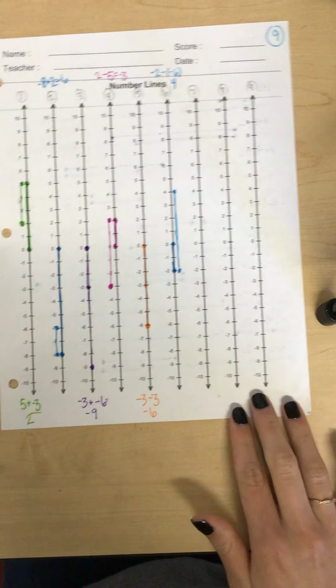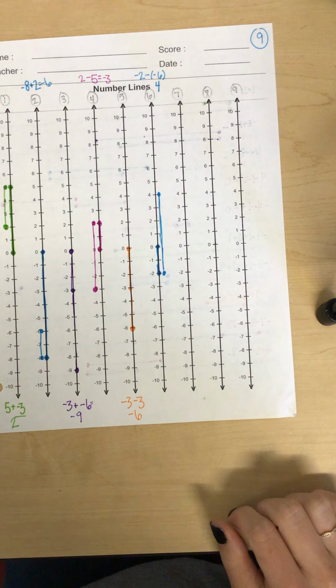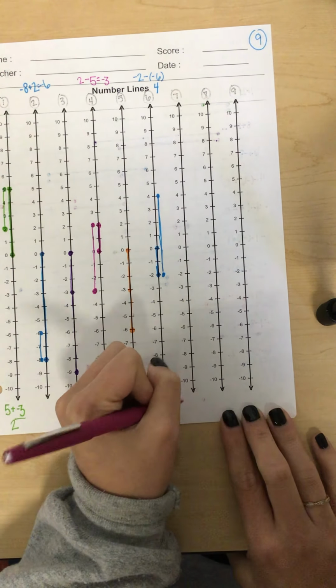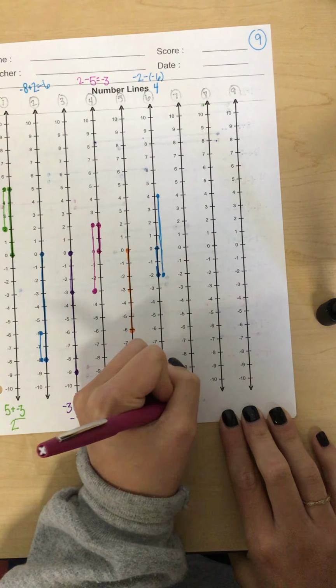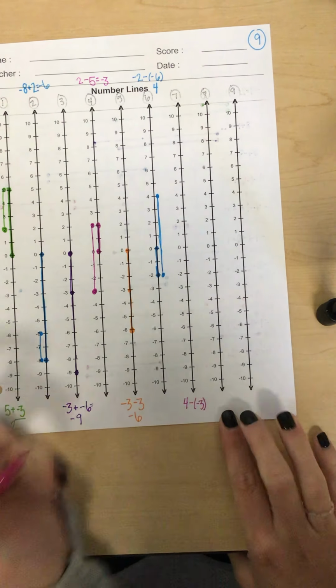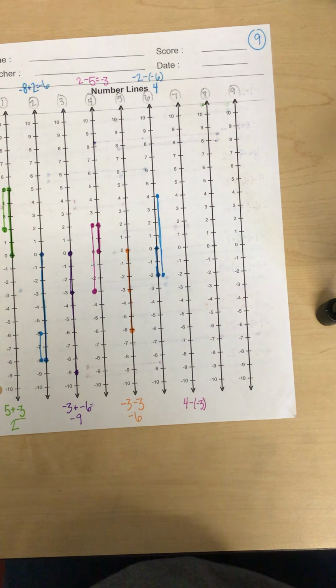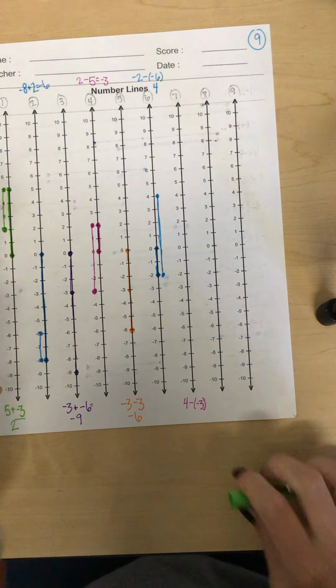Alright, we're going to do the last 3 on the front. Again, I recommend that you pause it after I write the problems and you try to do them on your own. That way you get practice, you're taking responsibility for your own learning. If not, if you're confused, you are more than welcome to continue to follow along.